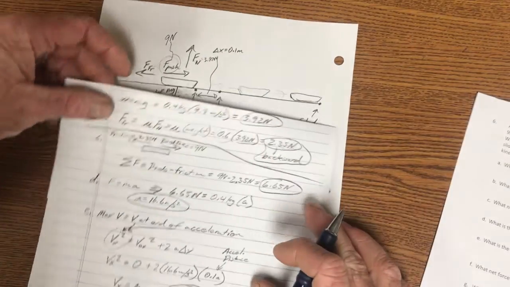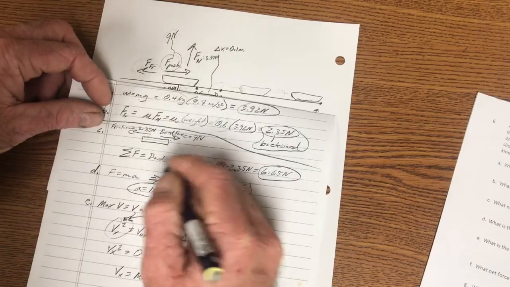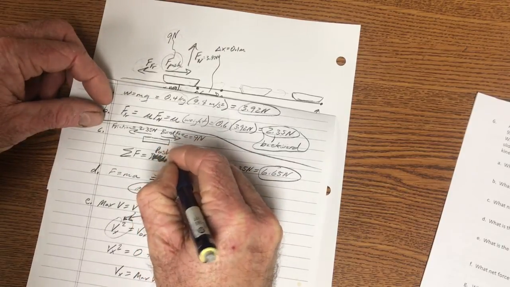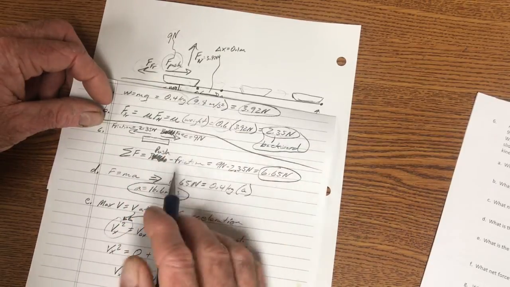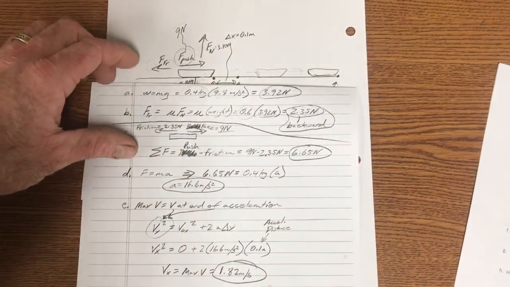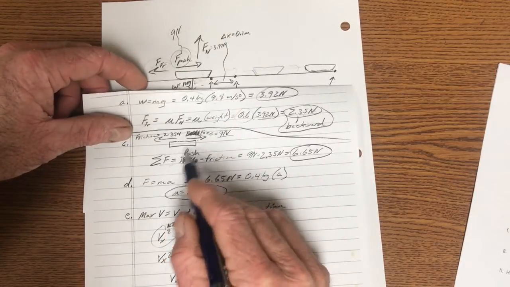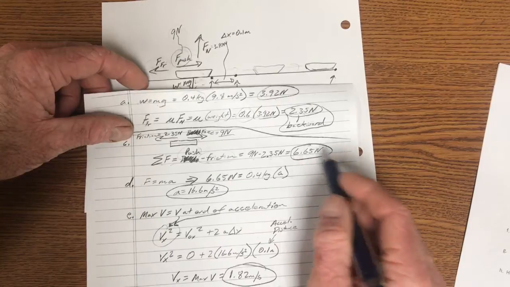When I was doing this before, I changed the problem around a little bit. It was rubber bands, so it says here band force. That's the force of the push, 9 newtons forward. So the net force equals the push minus the friction. So 9 newtons minus 2.35, 6.65.